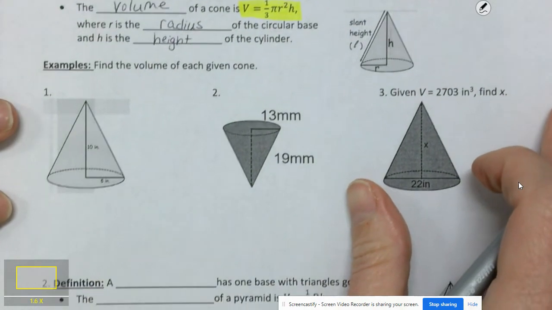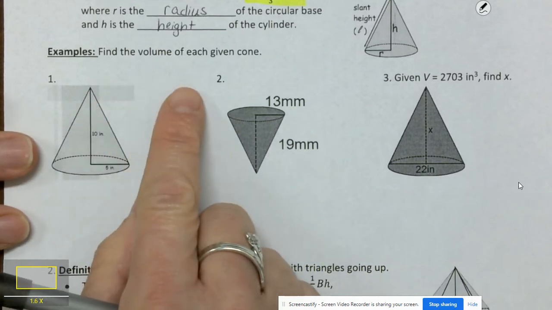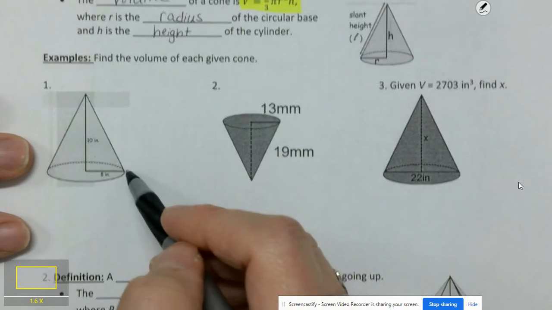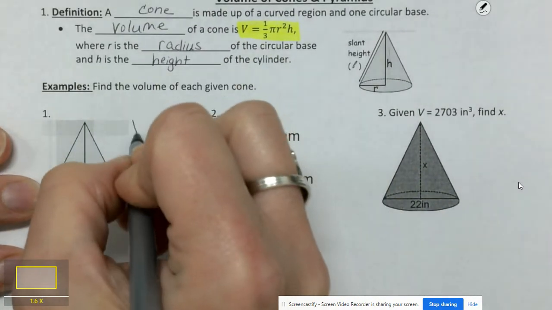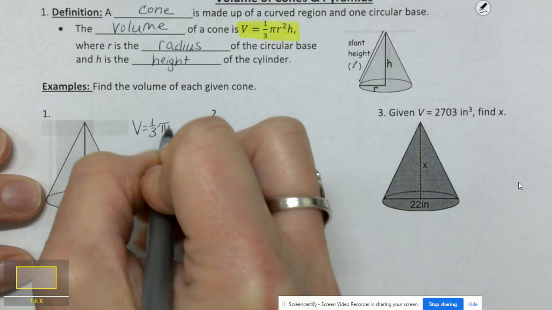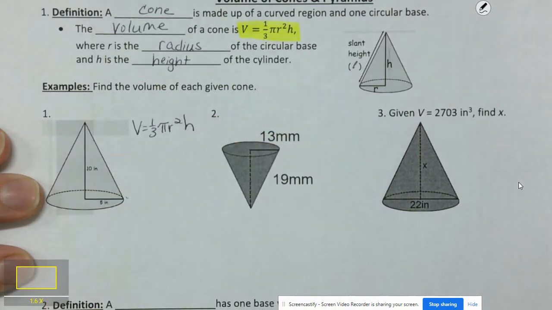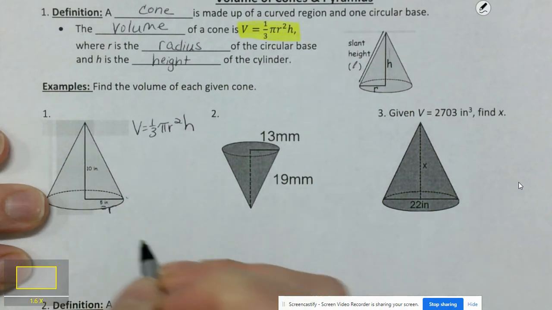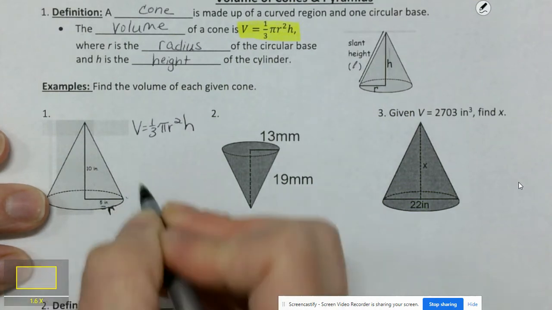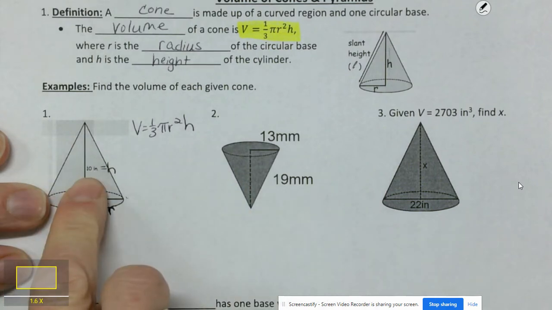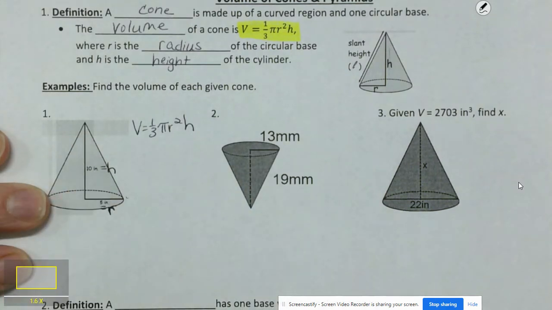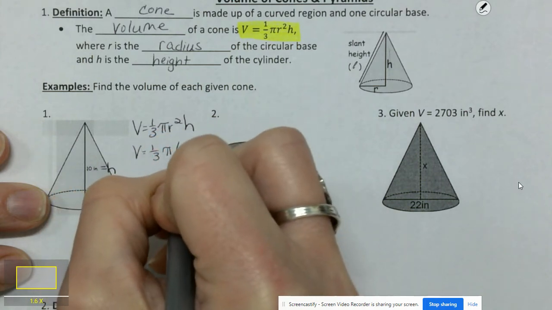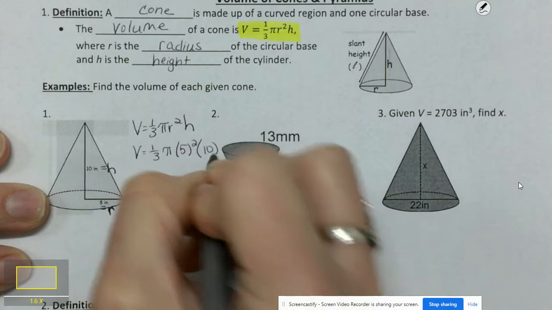Okay, so for our first three examples here, it says find the volume of each given cone. So let's look at number one. We know that the volume of a cone, and we have a cone here, is 1/3 pi r squared h. Now, I am given r, that's this 5 right here. So my r is 5. I'm also given h, it's 10. Okay, that's the height of my cone. So I'm going to come over here and fill these in. 1/3 pi 5 squared times 10.